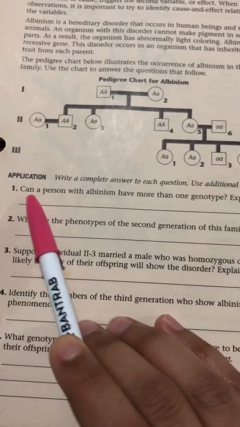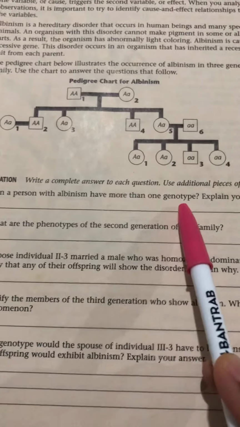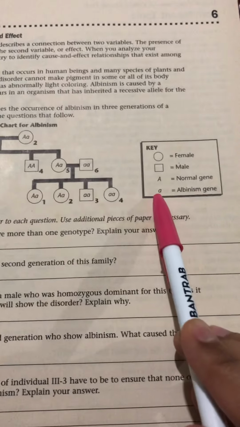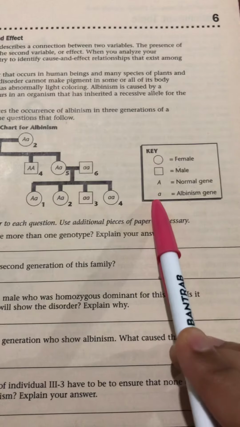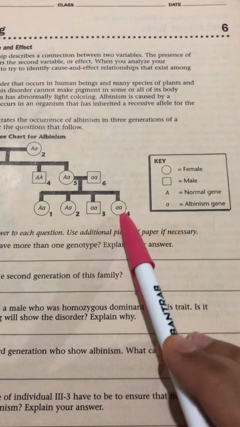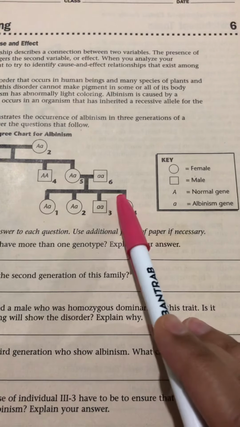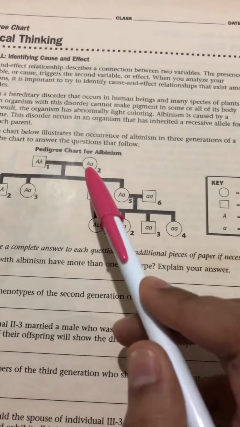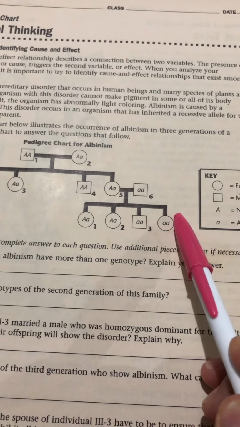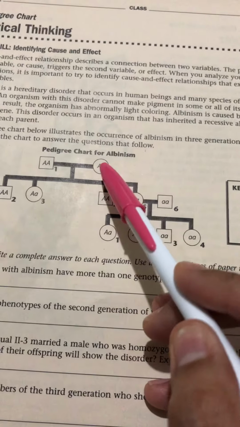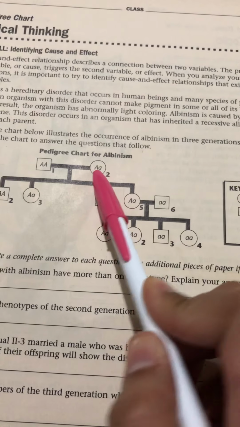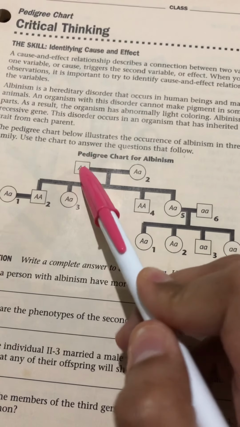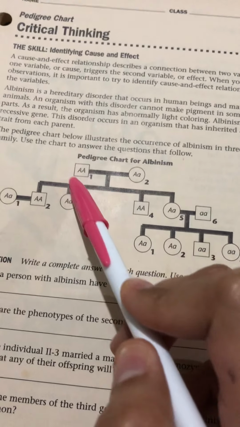Number one, can a person with albinism have more than one genotype? Explain your answer. We already know in our key that the albinism gene is represented as lowercase a. That means the only genotype that shows the disorder is lowercase a, lowercase a, because that is homozygous recessive. If I have a heterozygous genotype, they will have normal genes. And homozygous dominant individuals will also only have normal genes.